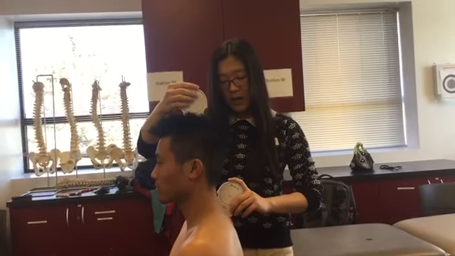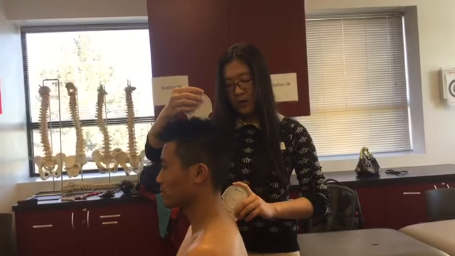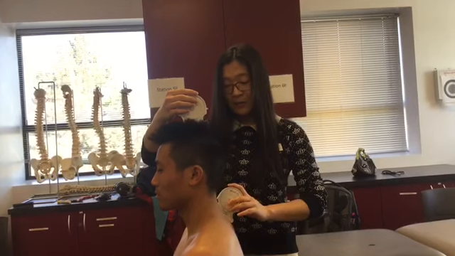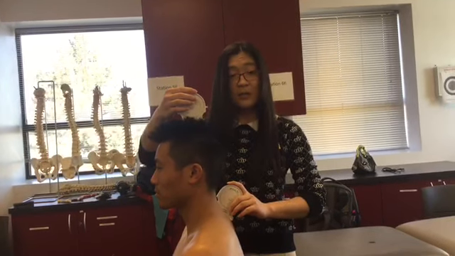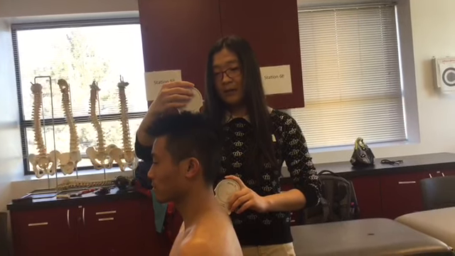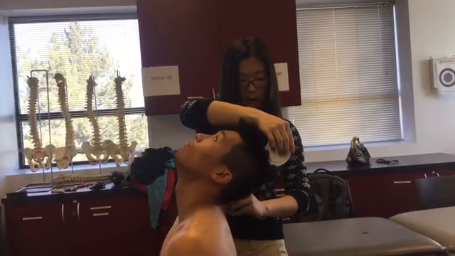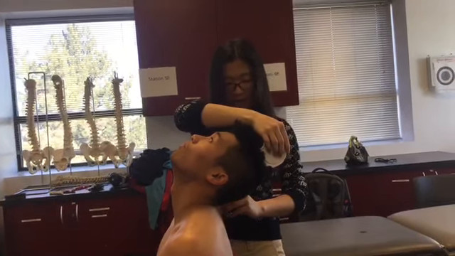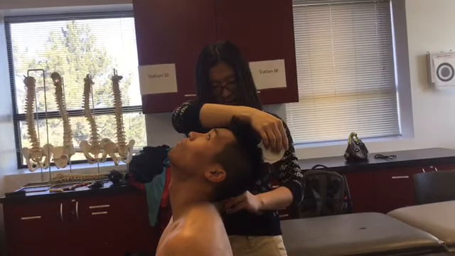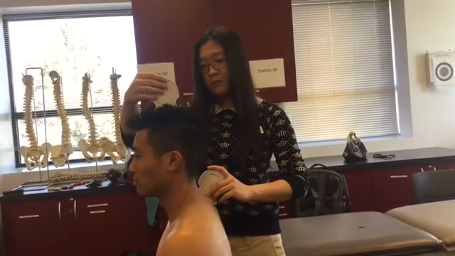For extension, I move the bottom inclinometer to across the center of his scapular spine to make sure it's not in the way of his extension. I zero the inclinometers. Would you please go ahead and look up to the ceiling for me? Okay, the top one read 75. The bottom one read 25. So his extension is 50 degrees.